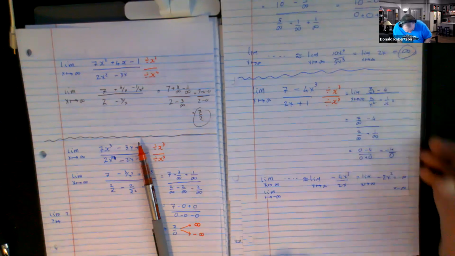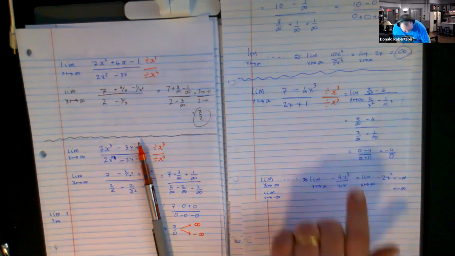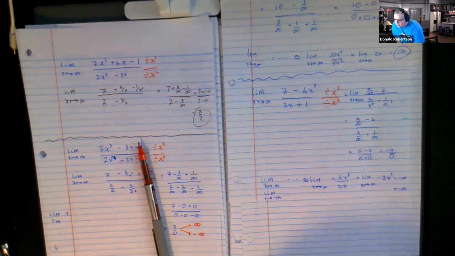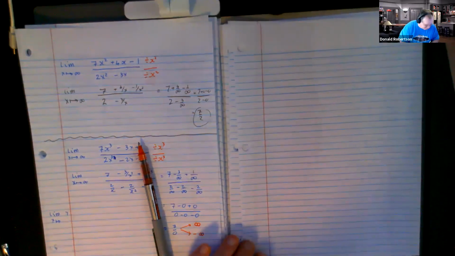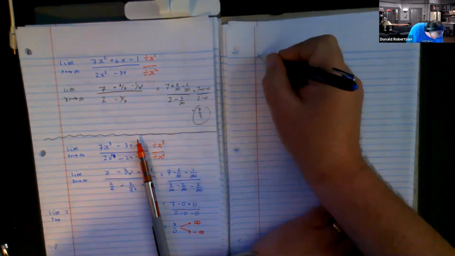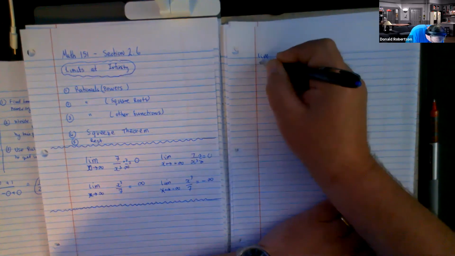And if you choose not to do this technique, can't you just plug it into WebAssign and look at it? Couldn't you pick a number like 100 and decide that way? And so it is possible to do it other ways. Let's show you another version of that situation.